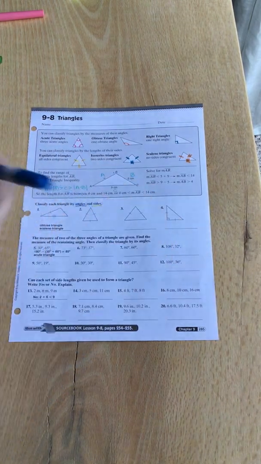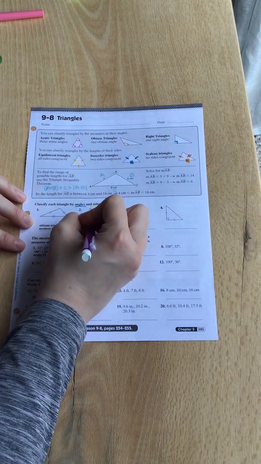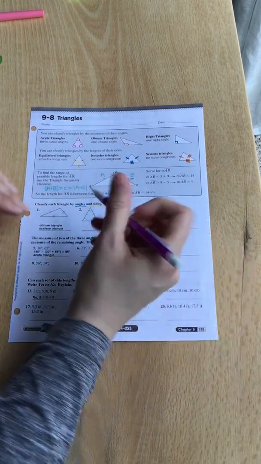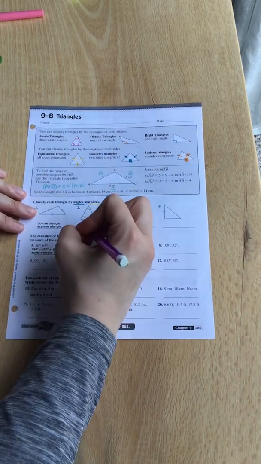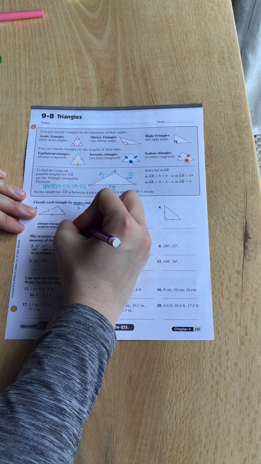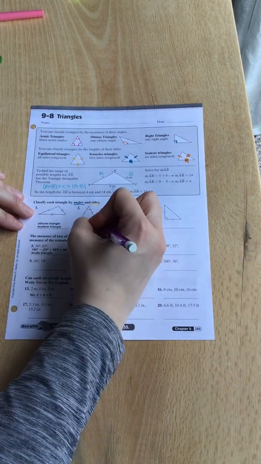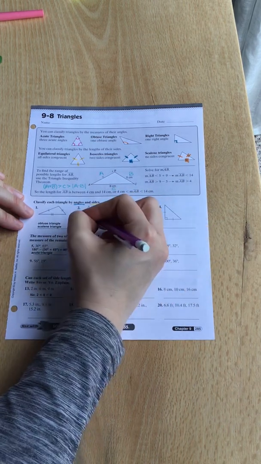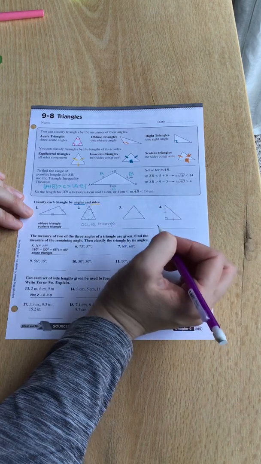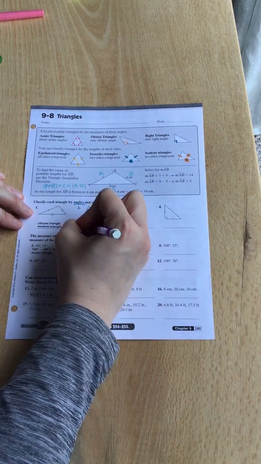So first, I'm looking right here. I'm looking at these angles. 1, 2, 3. Are they right? Are they obtuse? Are any obtuse? No, they're all acute. So we've got an acute triangle, right? Now let's look at the sides. Those lines are telling me right there that they are all equal, so that's an equilateral triangle.